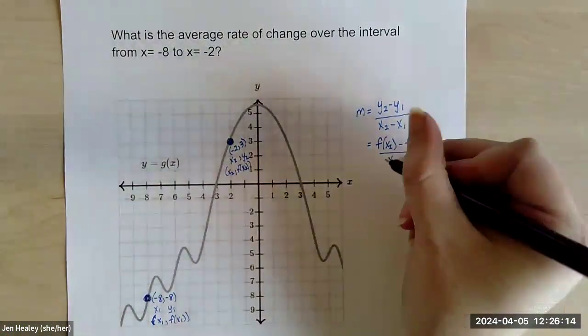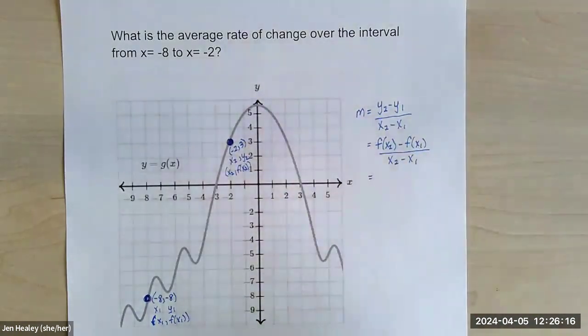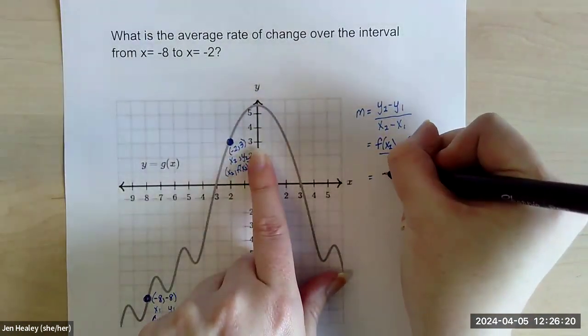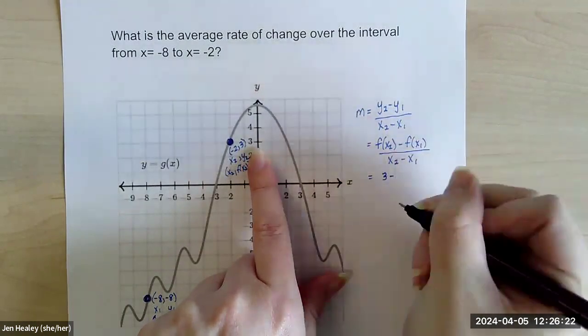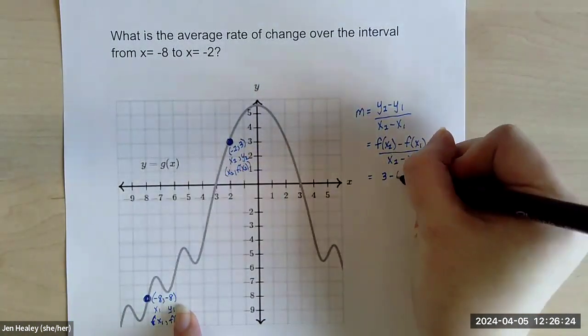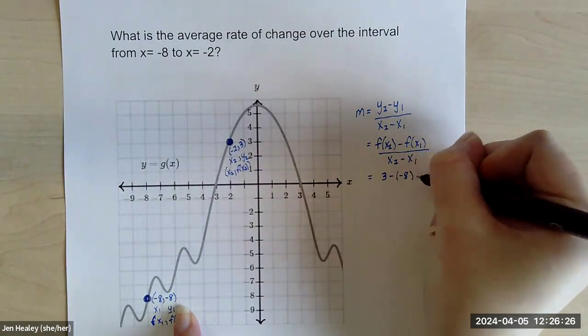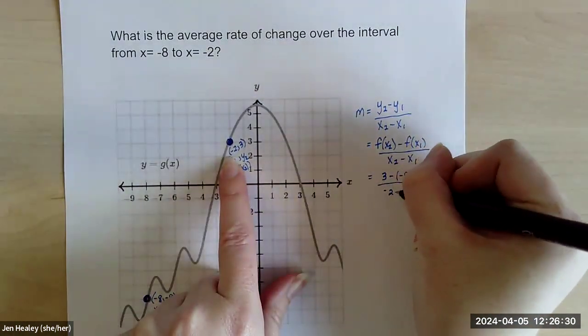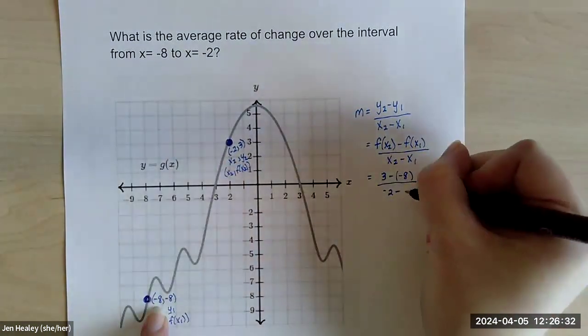So plugging that into our formula, I'm going to take 3 minus -8 and divide it by -2 minus -8.